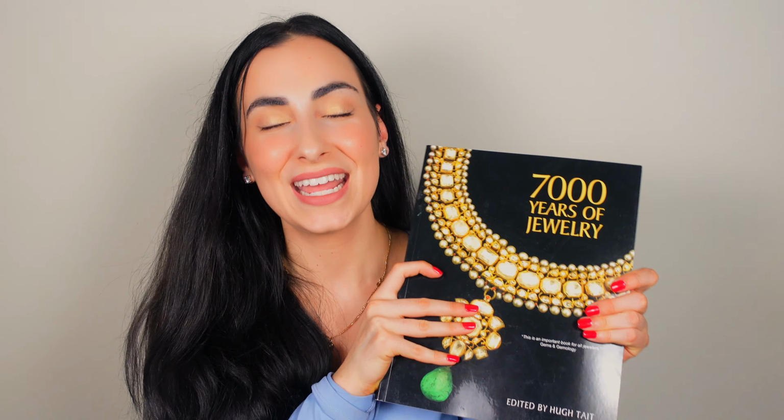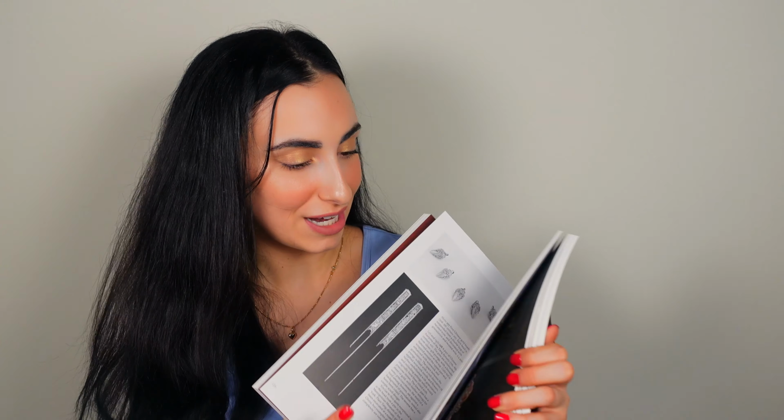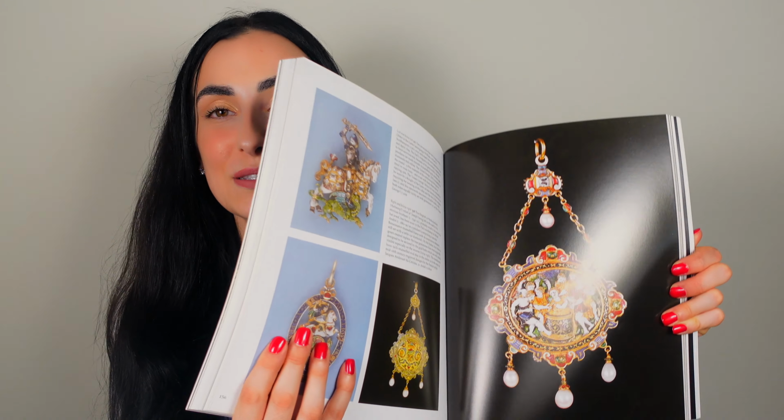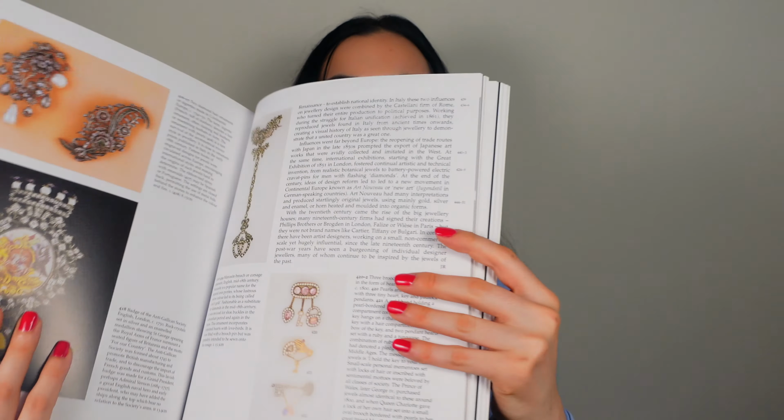So the first book I have is 7,000 Years of Jewelry, and it is an absolutely beautiful book. I am extremely inspired by the different kinds of jewelry and pieces and designs that are in this book. The book also gives a wonderful description of the artist and the dimensions of the piece, as well as a little background story of where this piece was made and the situation at the time in terms of what country that piece was made in.